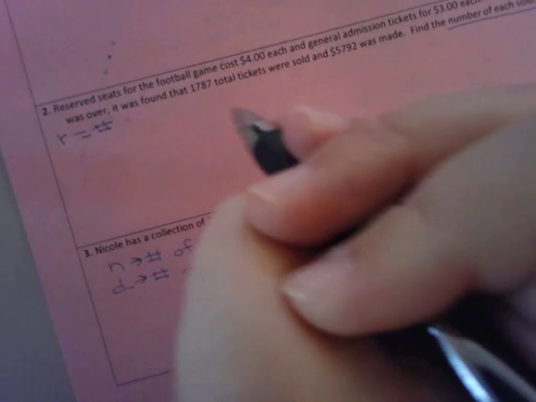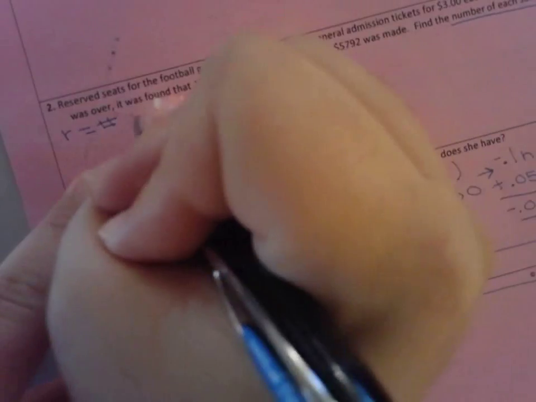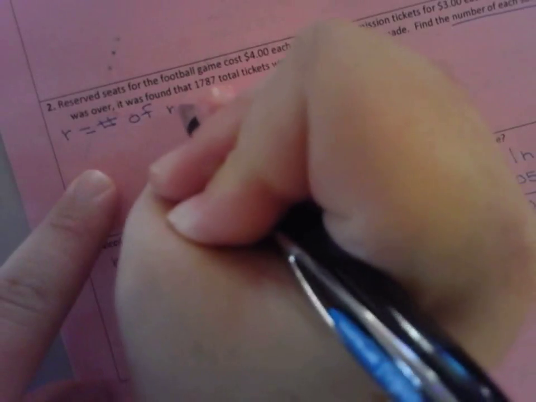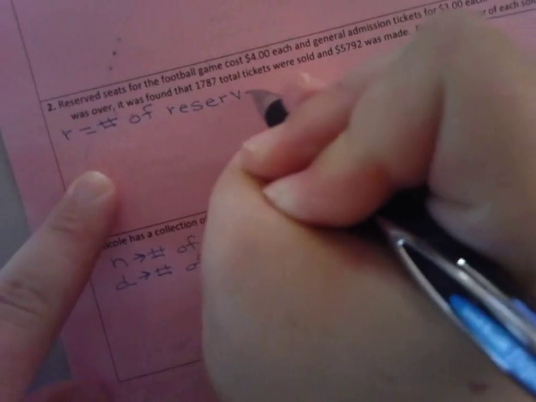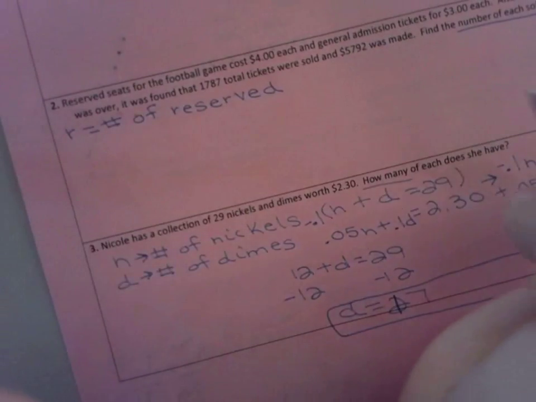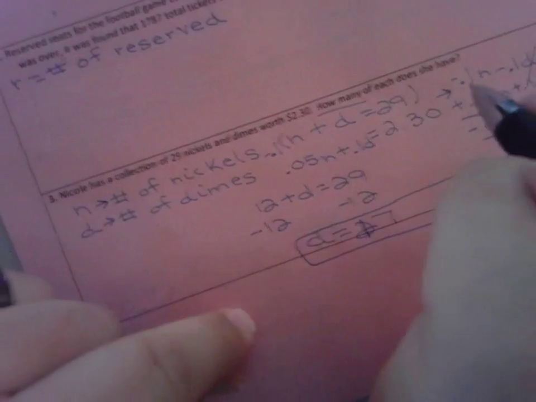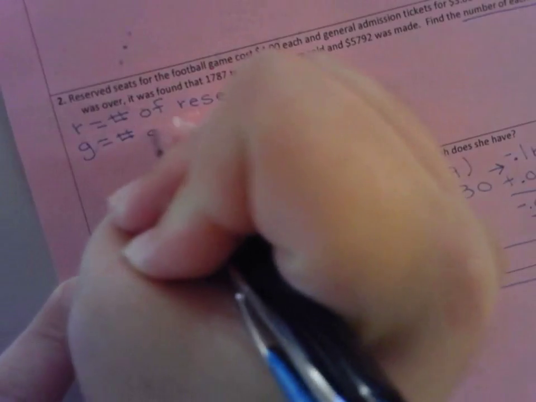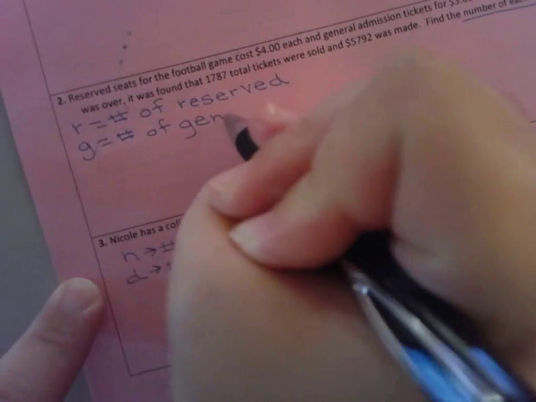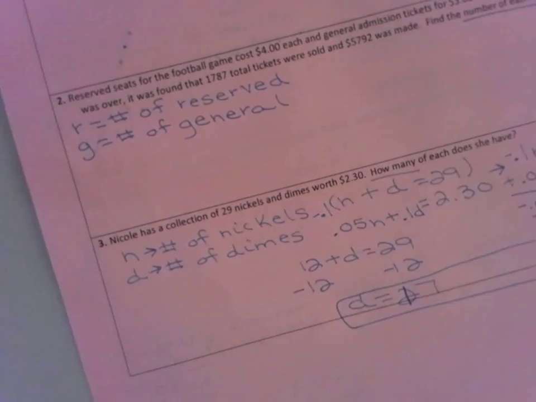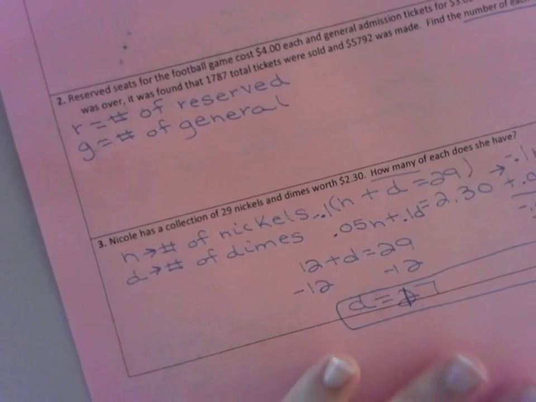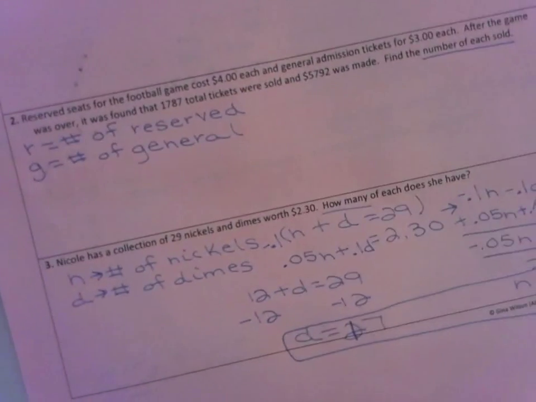So I'm going to let R be the number of reserved. Reserved would be nicer seats, closer, probably. Listen up, guys. R is the number of reserved. Now it's asking find the number. I'm going to let G be the number of general. So I have reserved seats cost $4 and general seats cost $3. So those are my 2 types of tickets. Let's set it up real quick. Look for your 2 totals. What's one total they give me?